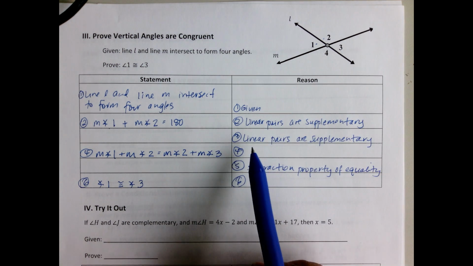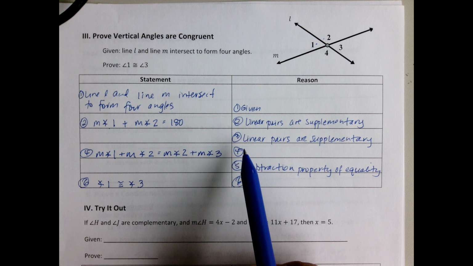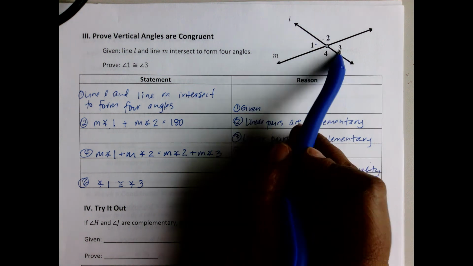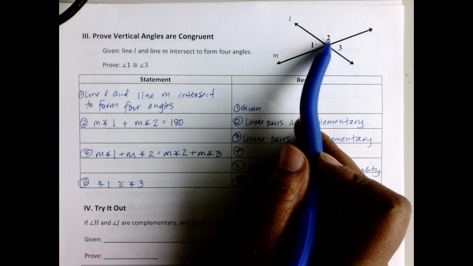Do you see another set of linear pairs? Yeah. Okay. So another set of linear pairs would be 2 and 3, right? So we have 1 and 2, 2 and 3.